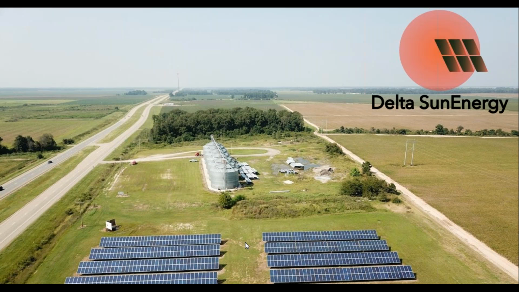When the analysis is done, we made sure to match the solar farm to the grain facility. You don't want to overproduce. You want to produce exactly what your operation uses, and that's what we did, to maximize everything. And there are so many tax benefits that go along with it. It makes it really feasible for the farmer.